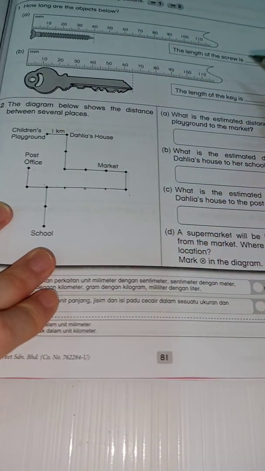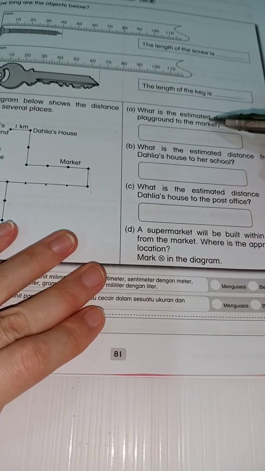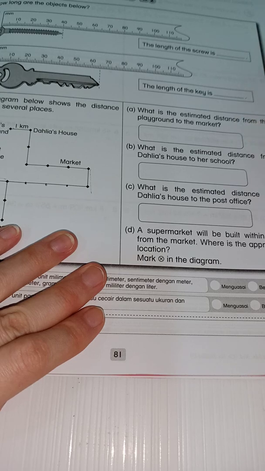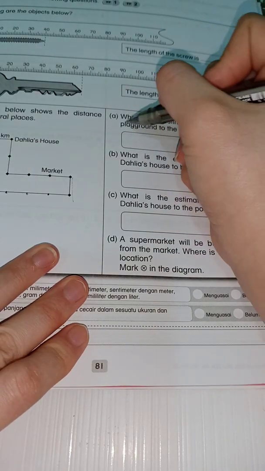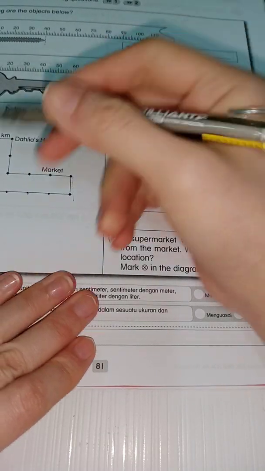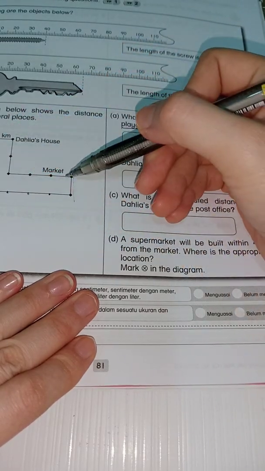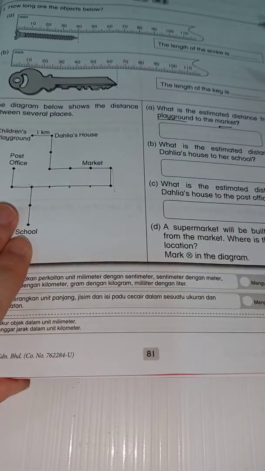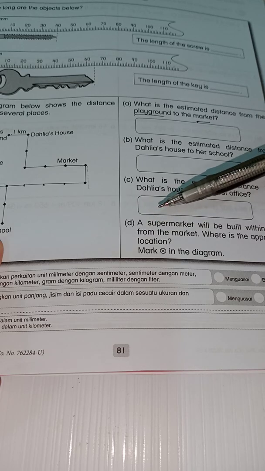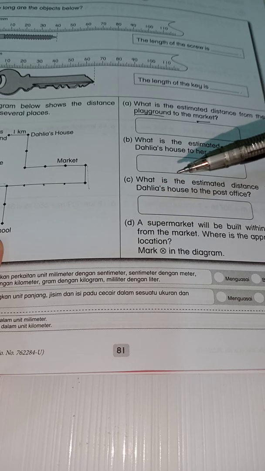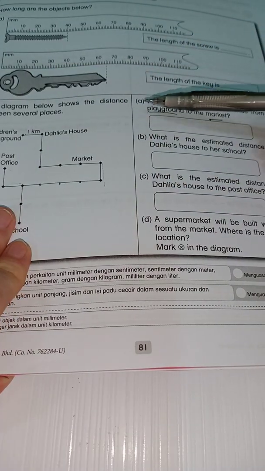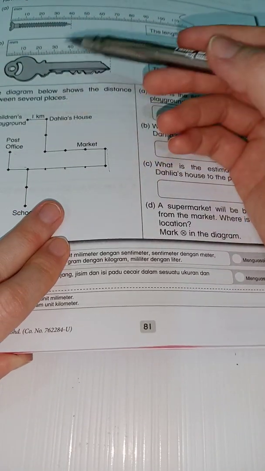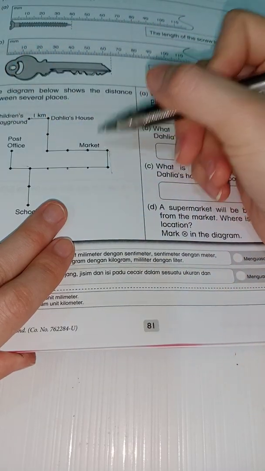From school to office, 1, 2, 3, 4. 4 km. A. What is the estimated distance from the playground to the market? Playground to market. Where is the playground? So B, C, D, I will show you the answer later. You try what I teach you, A first. From children's playground to market.